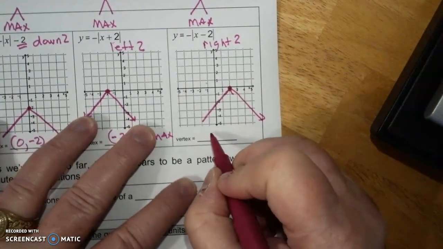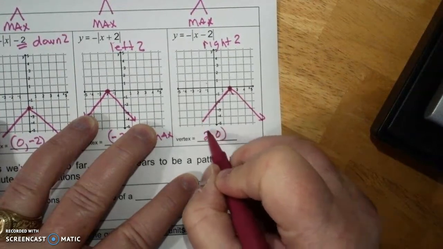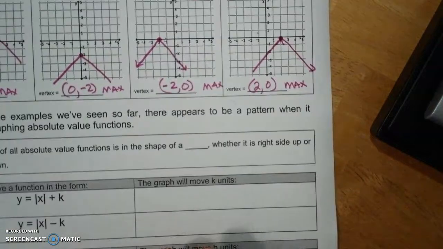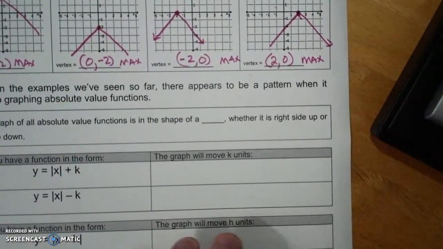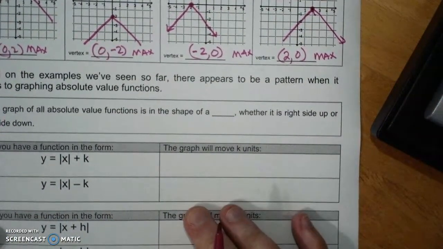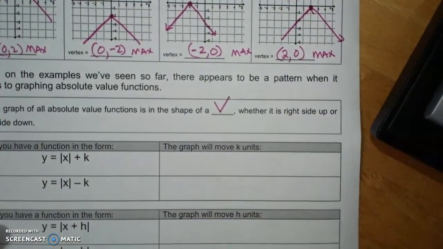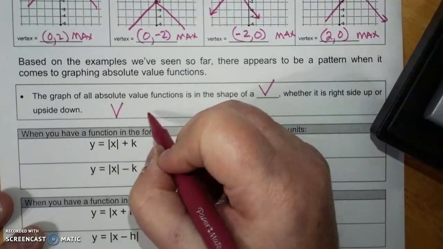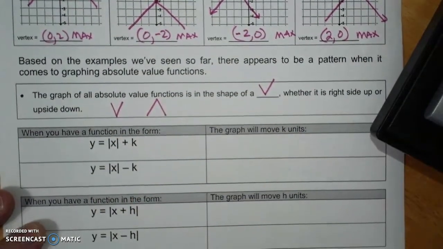My vertex is at 2, 0, and it is a max. The graph of all absolute values are in the shape of a V, whether it is right side up or upside down. So we have these and these.